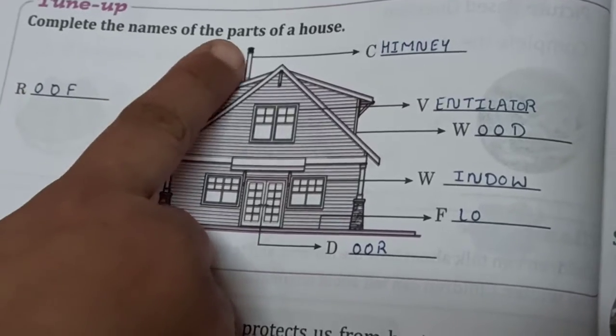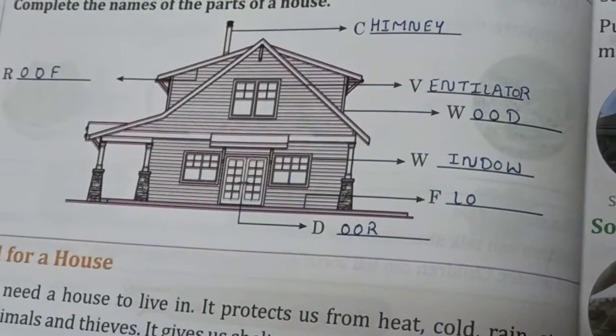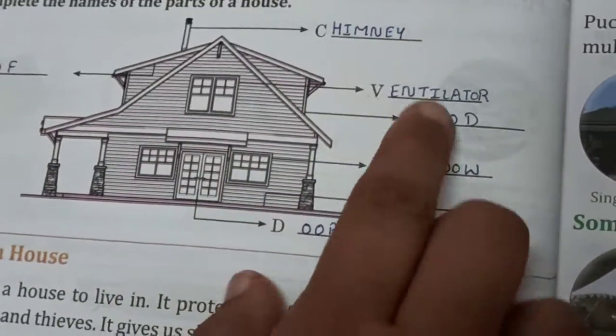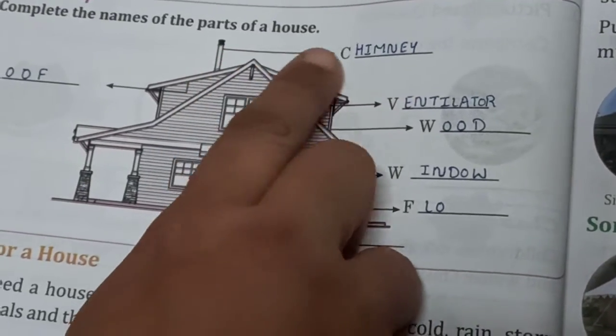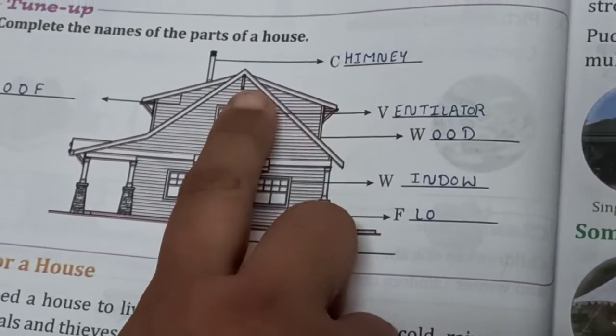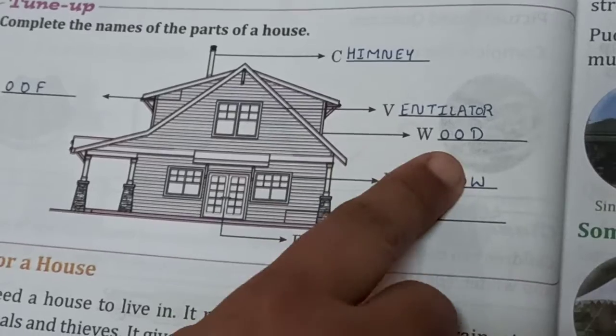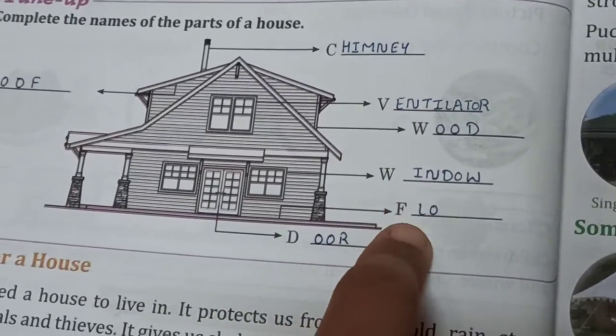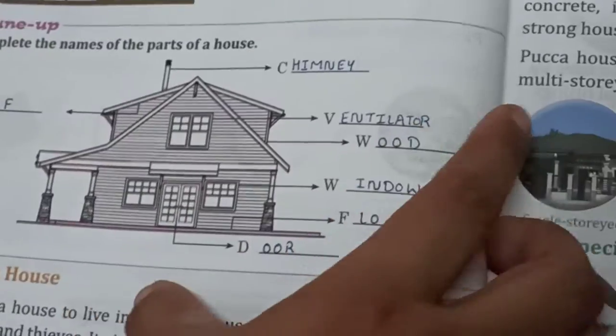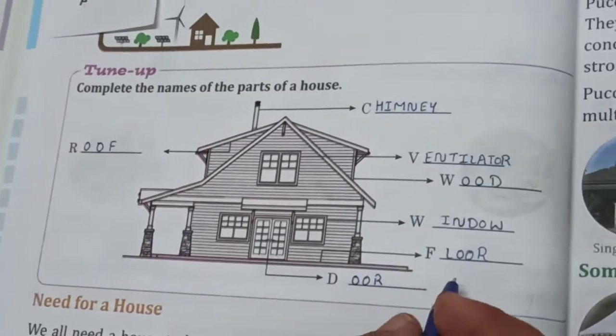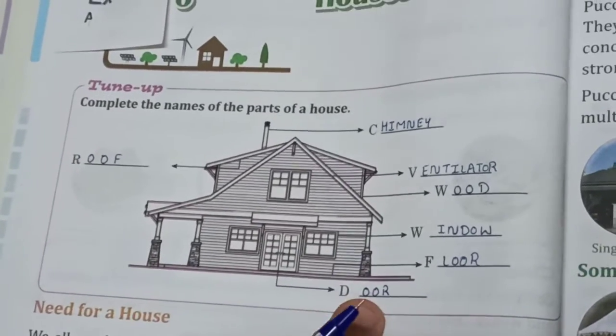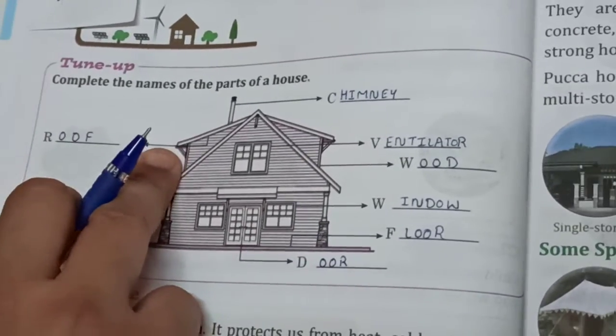Complete the names of the parts of the house. Page number 36. First, here the chimney. Next is ventilator, window, floor. Sorry, just a minute. Floor, this is door, and this is a roof.